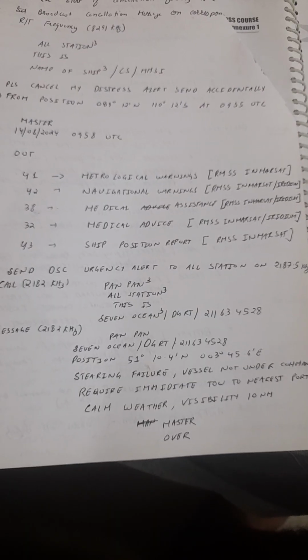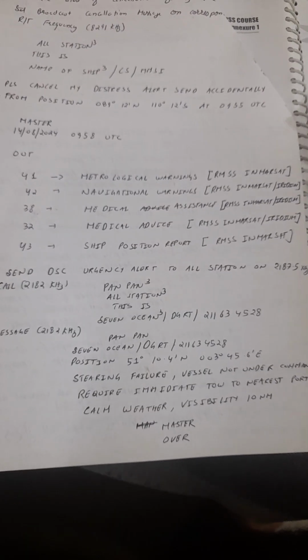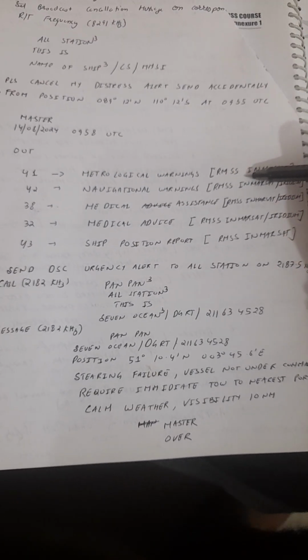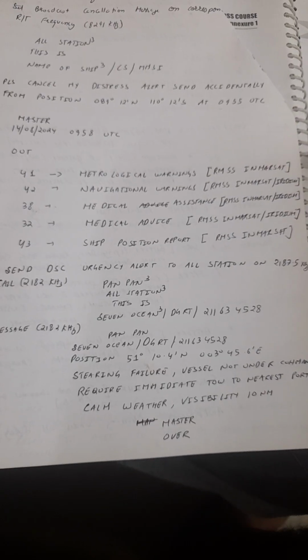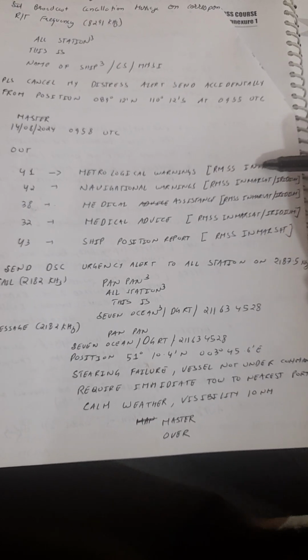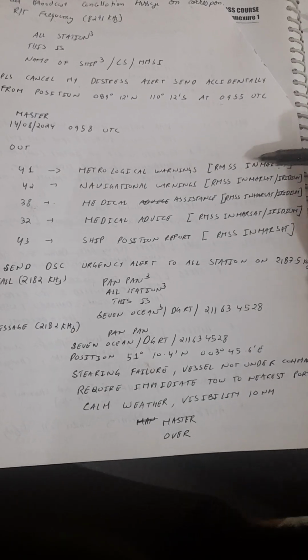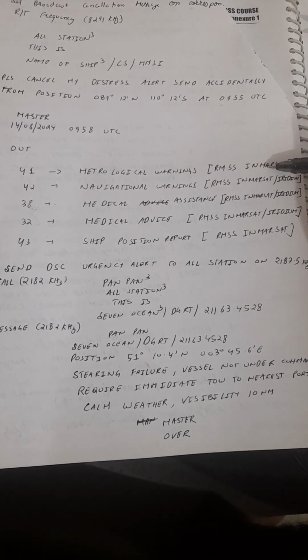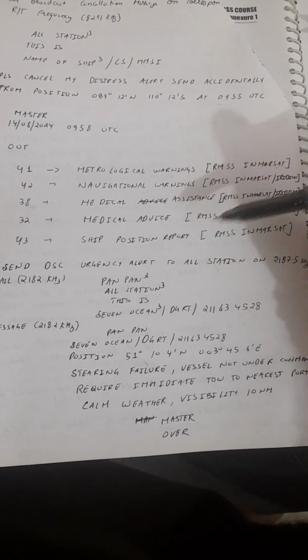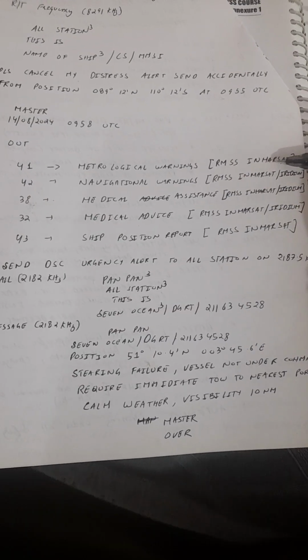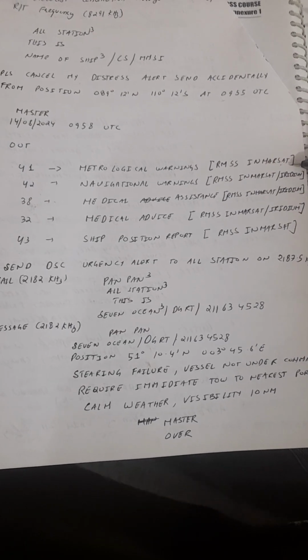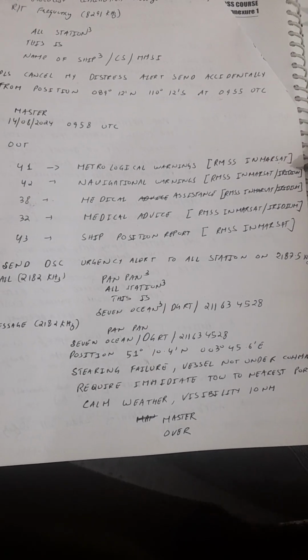And then we have here what I have written is RMSS Inmarsat, radio mobile satellite service. Inmarsat is the question asked: which GMDSS equipment for these codes are valid. So 41 is valid for only RMSS Inmarsat nowadays, because we have Iridium.